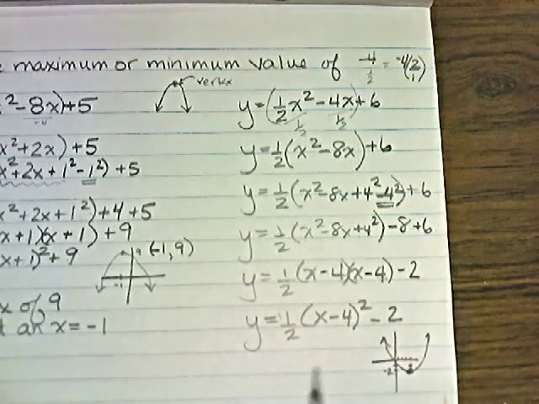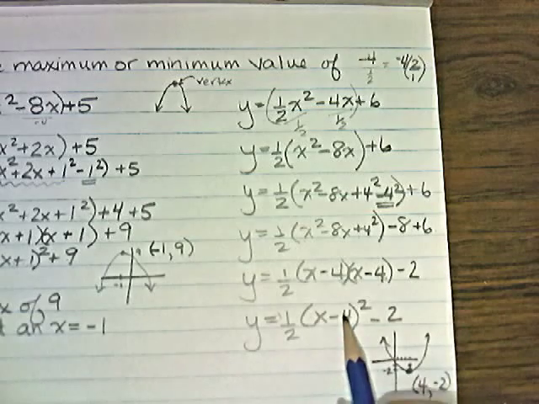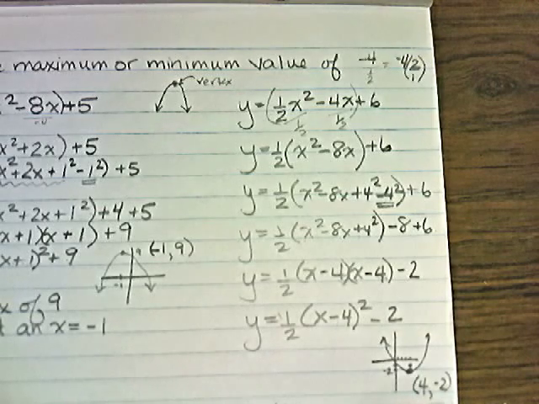So this parabola has a minimum value, the lowest it ever goes is this -2. Its vertex coordinates are 4 and down 2, so a change of sign on this 4 and down 2. And so I have a minimum value of -2 at an x equals 4.